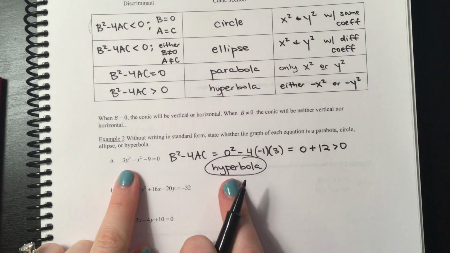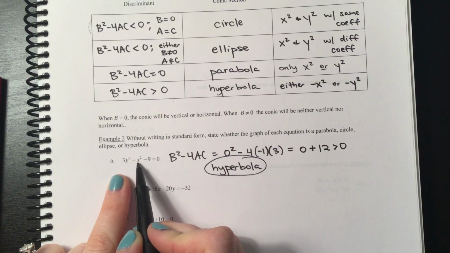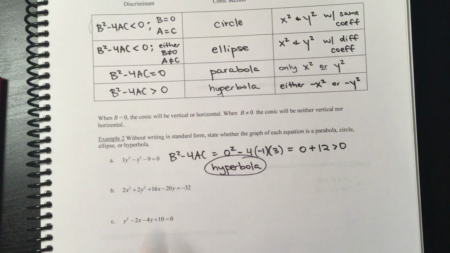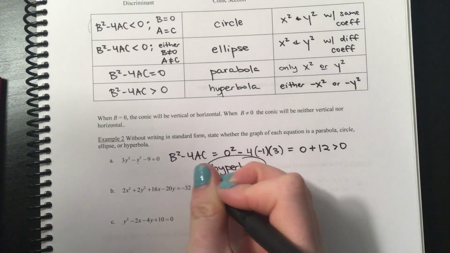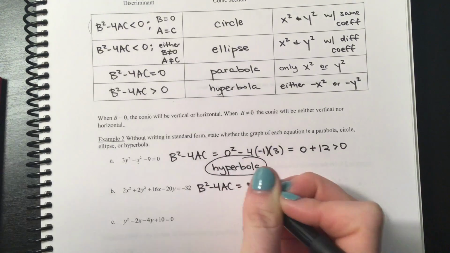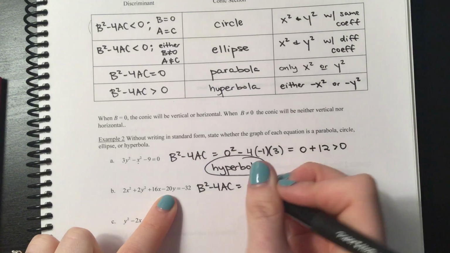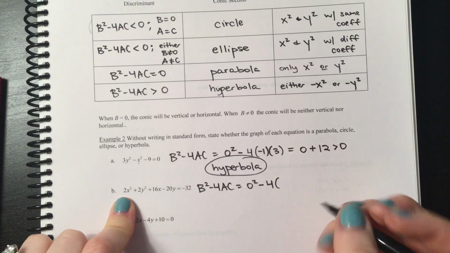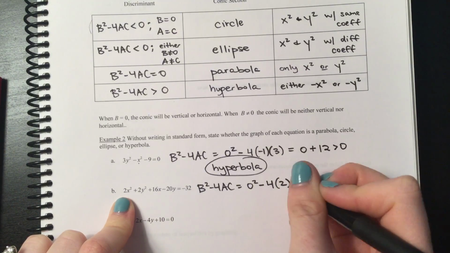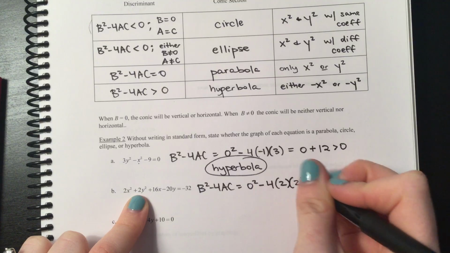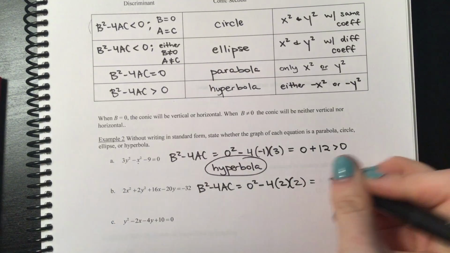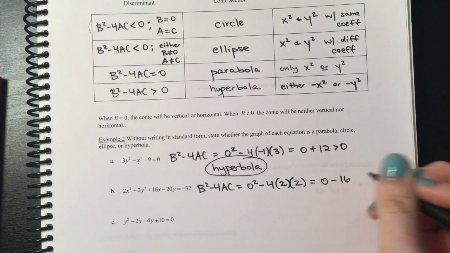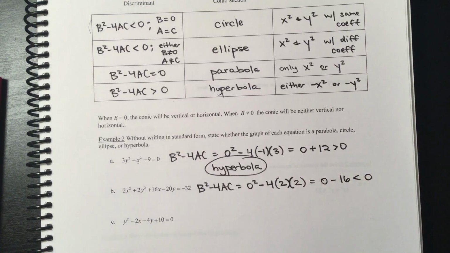Remember though, if we're looking at our shortcuts, see how this one had a positive y squared and a negative x squared? The only one that has one of them negative is a hyperbola. This one, if we do b squared minus 4ac, b squared is the xy term, and there isn't one. Minus 4, a is the x squared term, which is 2, and c is the y squared term, which is also 2. So this is 0 minus 4 times 2 times 2, which is 16. So this is -16, which is obviously less than 0.